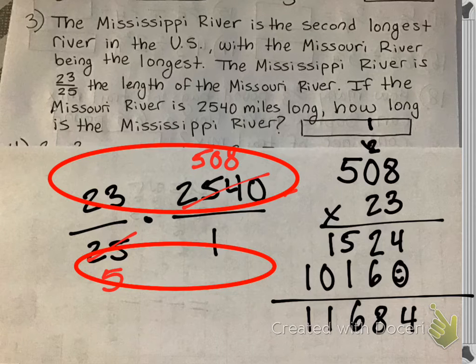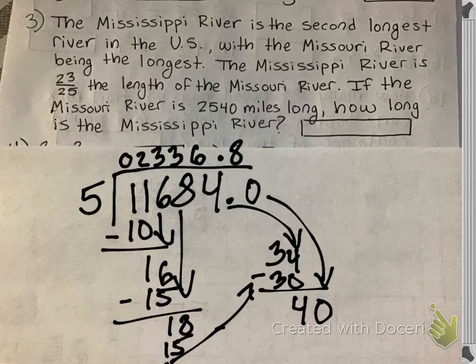What is the last step we need to do? What do we need to do, Daniel? Put it over 5 and divide. I know Trey was going to say the same thing, so let's do that. So when we do our long division, we get 2,336.8. Notice we had to add a decimal and we lined it up. We had to add that decimal, line it up, and exactly, we get this number exactly.